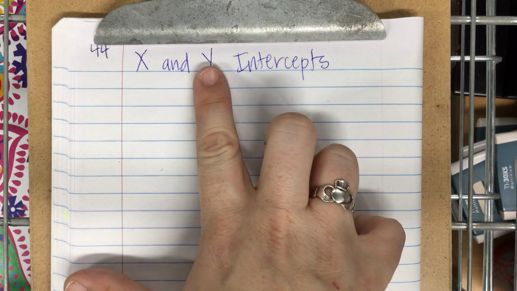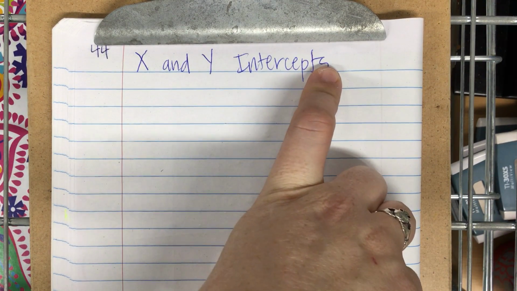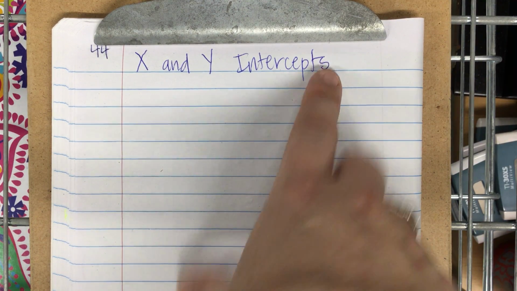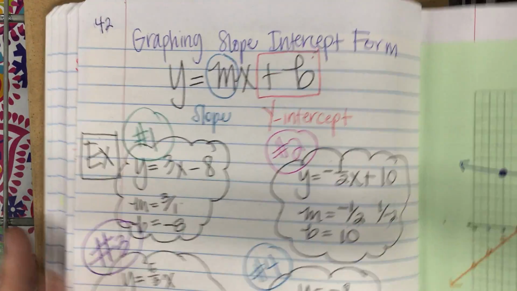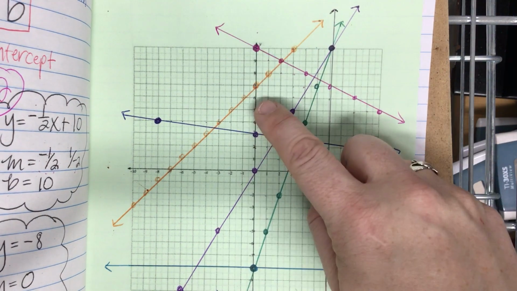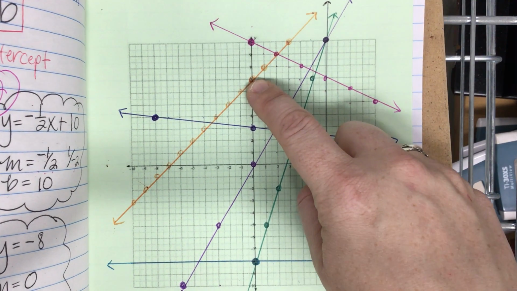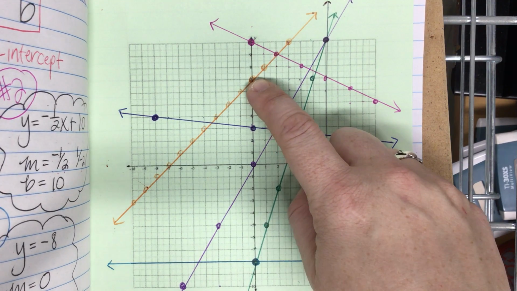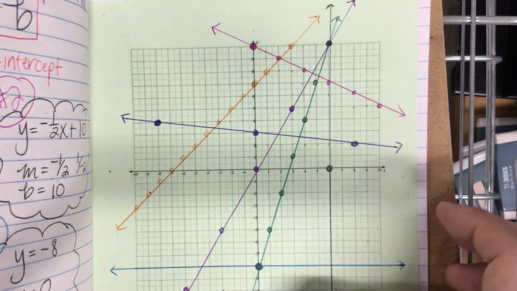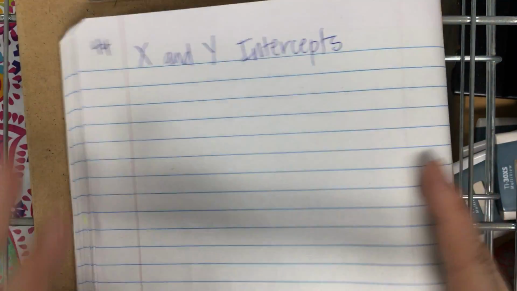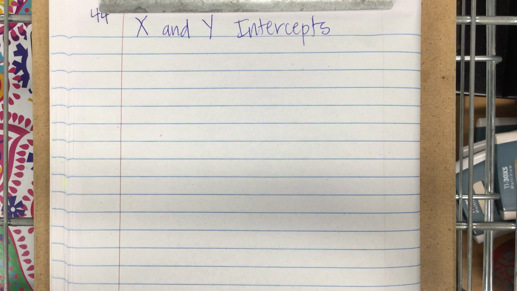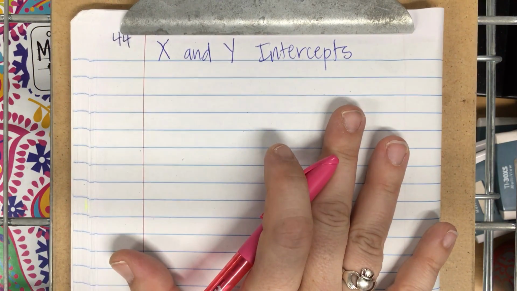We already know that a y-intercept is where the graph of a line intersects the y-axis, the vertical axis. So if we look back at some graphs, if I had a graph, the y-intercept is where it crosses the y-axis. So what's the x-intercept? Where it crosses the x-axis. So x and y intercepts. An intercept is where it crosses that designated axis.